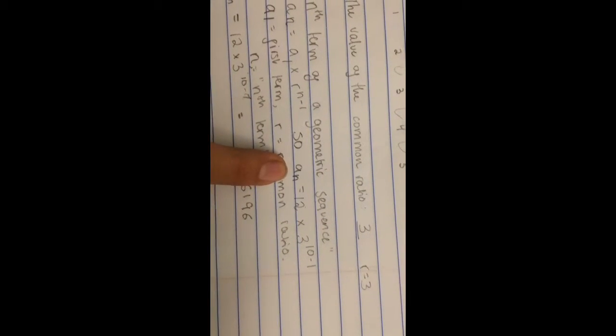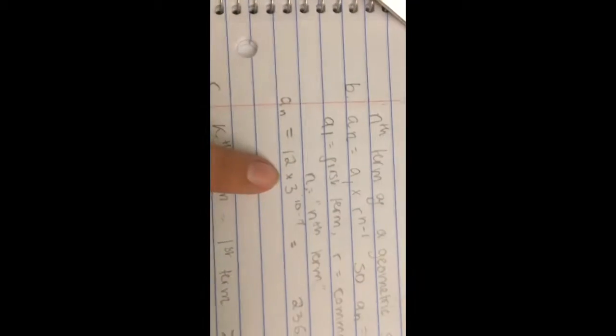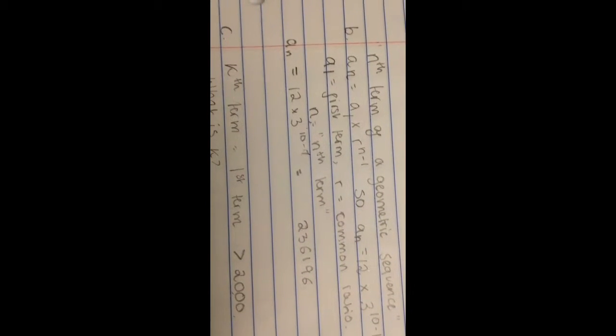So I plugged that into my equation, and an equals 12, which is the first term, times 3, which is the common ratio, to the power of 10 minus 1, because 10 is the 10th term of the sequence that we want to find, and so that's going to be 9. Here you see my working for that, and it turned out to be 236,196. I think I have that right.